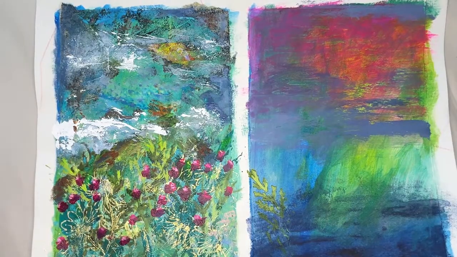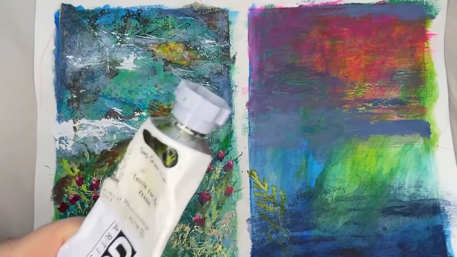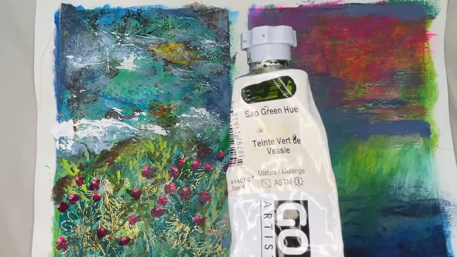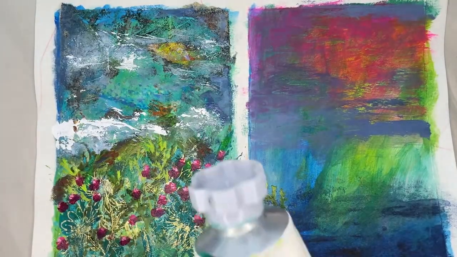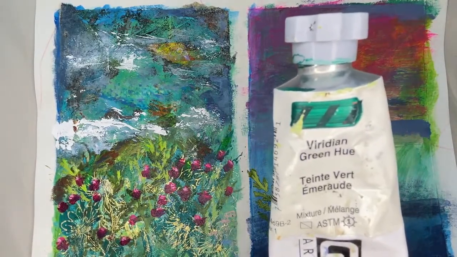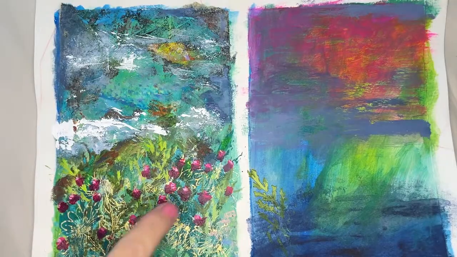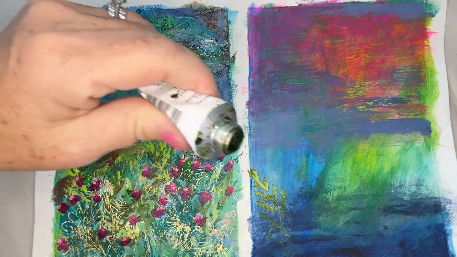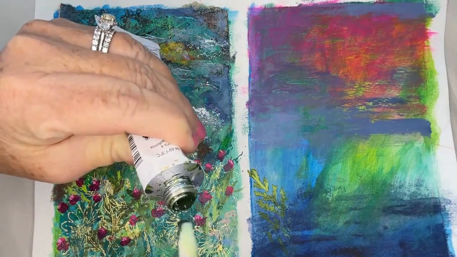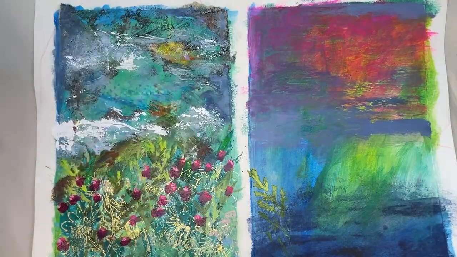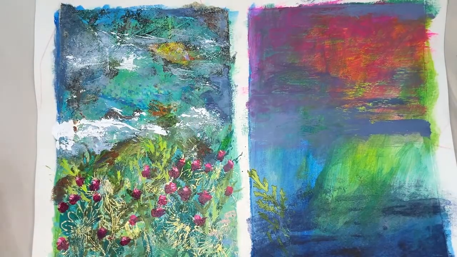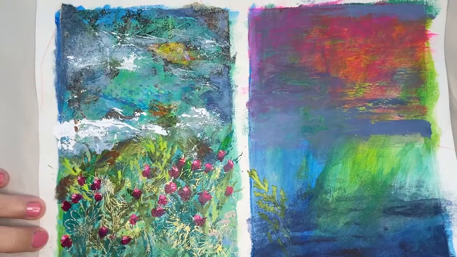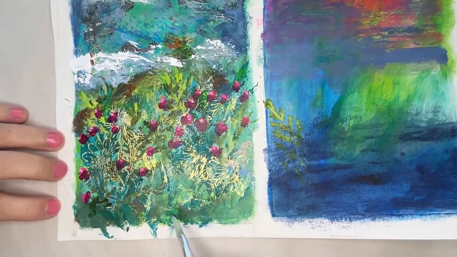Okay, and now I've got some sap green, which is a beautiful, just hold it so you can see it, right? Sap green hue. This is a translucent green that I absolutely love, and also another translucent green, Viridian green hue. These are both gorgeous. Viridian is actually already in here somewhat, but I'm going to start adding some of this darker sap. And sometimes I like to mix my greens. I don't have any mixed right now, but I do like to mix greens because you can get some really, really interesting combinations. Let me move this up so you can see it.